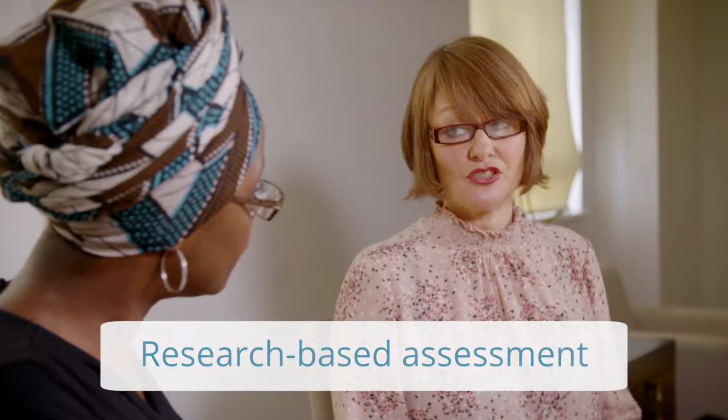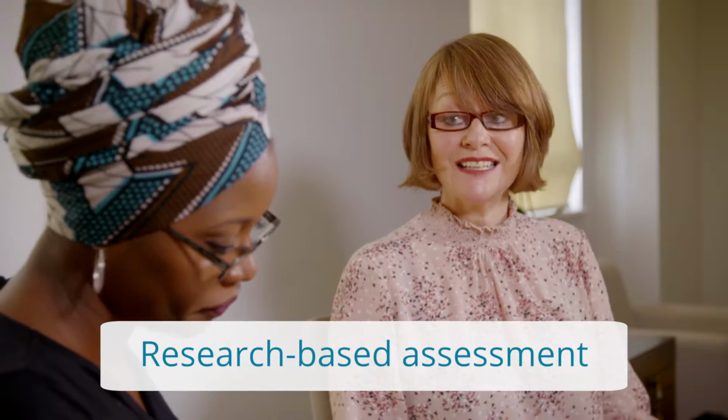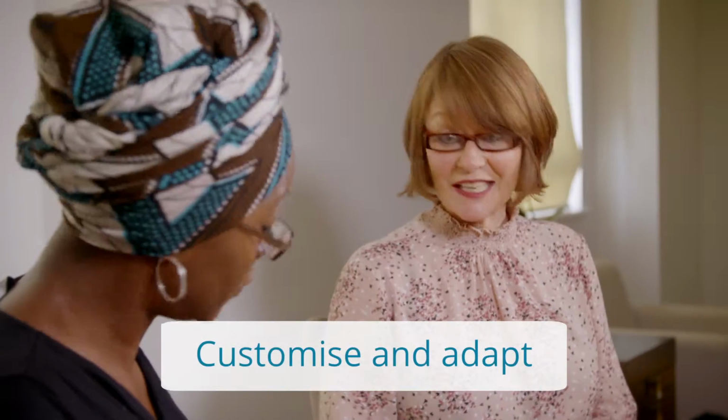We're looking at Unit 3 today, the Human Resource Management Sample Assessment Material. This is from the Higher National Qualification in Business. It's level 4 and it's a research-based assignment that focuses on a case study organisation. So I thought we'd go through each section of the SAM to see how we can customise and adapt it.